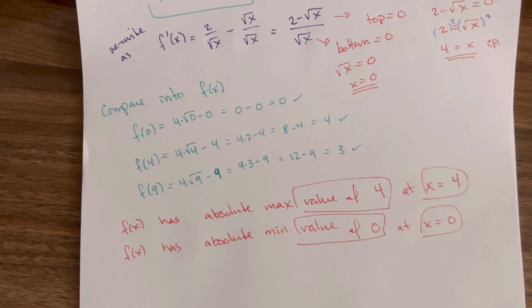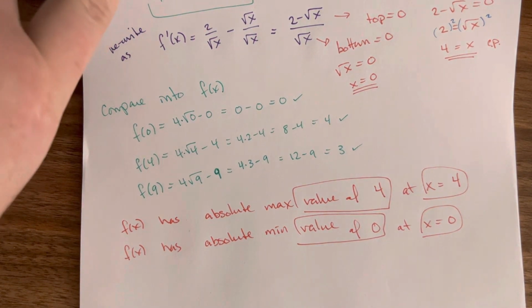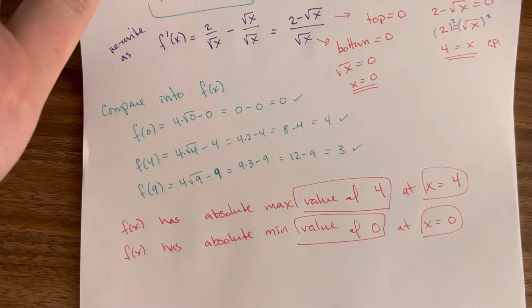We don't have any other critical numbers, so we're not going to get any extra values that way, but we could have a different value instead of 9. If we put in something bigger than 9, what would happen if you think of this original function? You would hit 0 again at x equals 16.